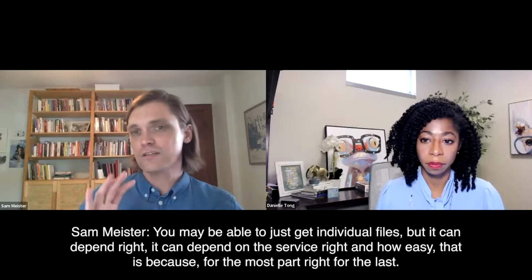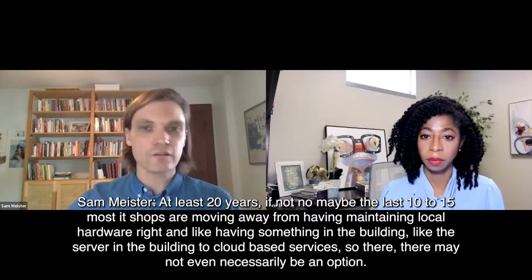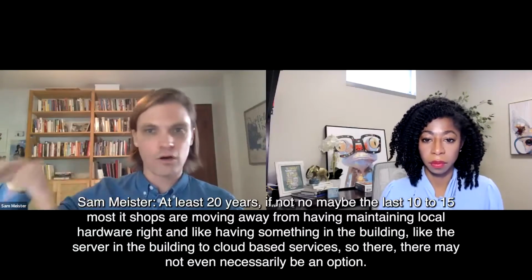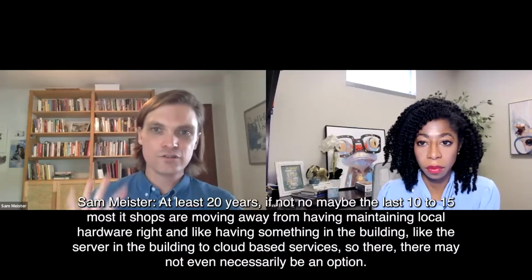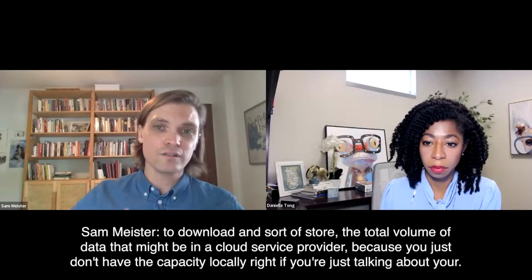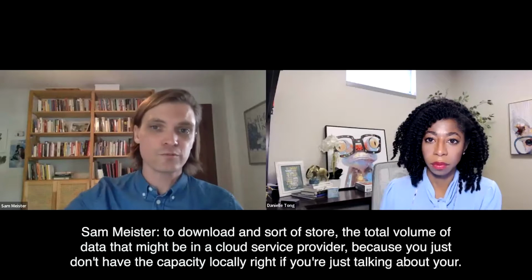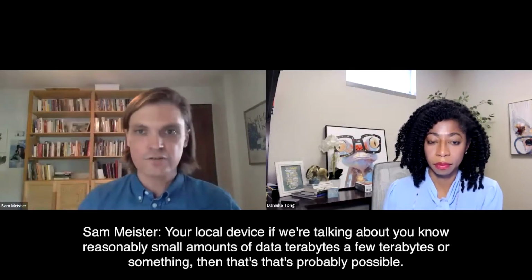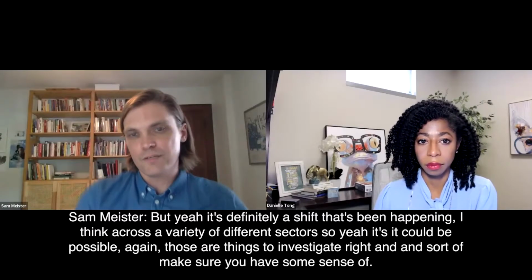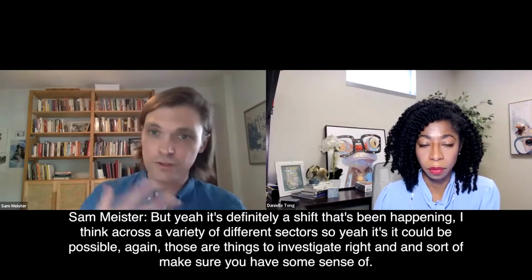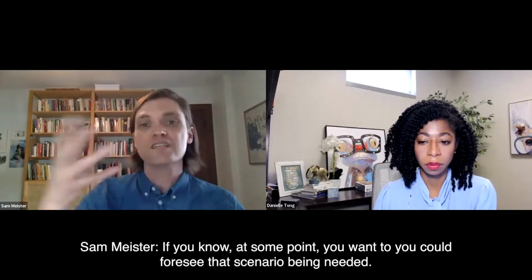It also depends on how easy that is, because for the most part, for at least the last 10 to 15 years, most IT shops have been moving away from maintaining local hardware, like having a server in the building, to cloud-based services. So there may not even be an option to download and store the total volume of the data in a cloud service provider, because you just don't have the capacity locally, if you're just talking about your local device. If we're talking about reasonably small amounts of data, a few terabytes or something, then that's probably possible. But it's definitely a shift that's been happening across a variety of different sectors. So it could be possible. Again, those are things to investigate, and make sure you have some sense of whether you could foresee that scenario being needed.